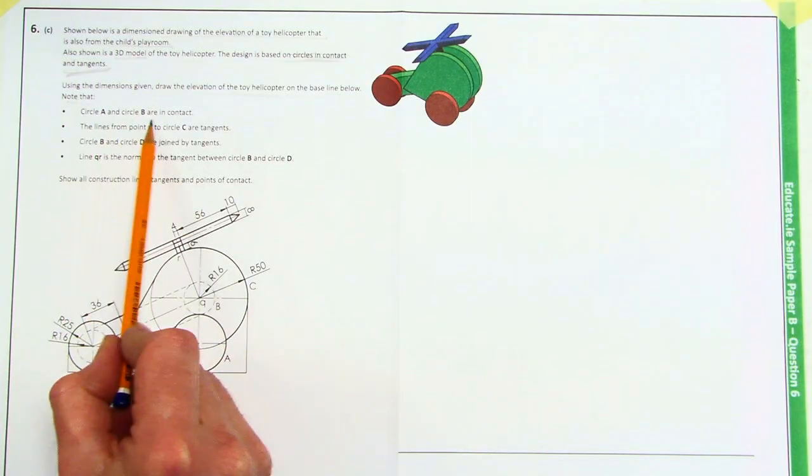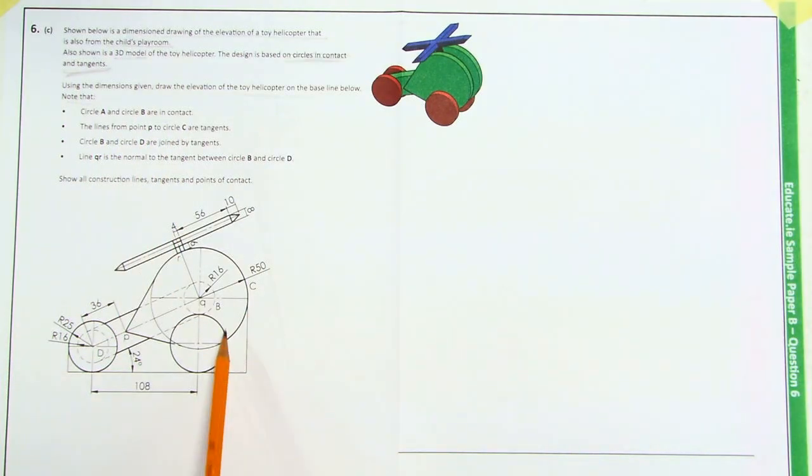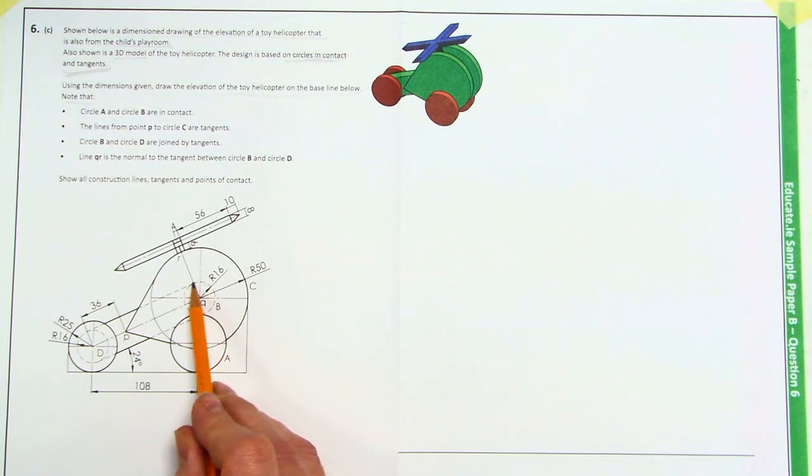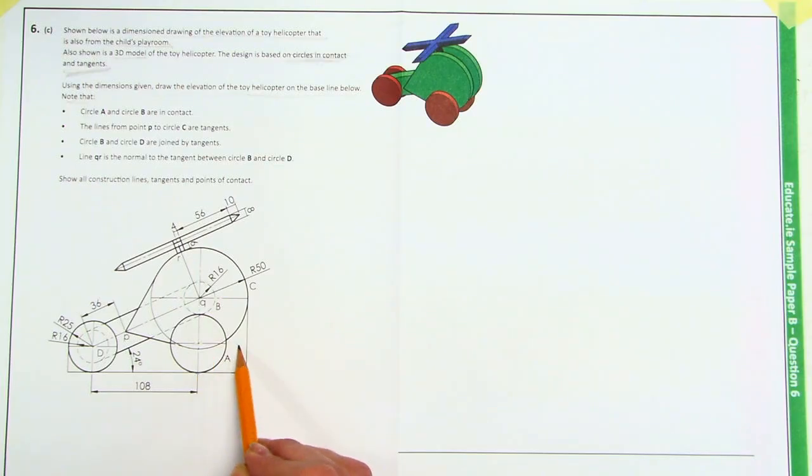Note that circle A and circle B are in contact. Simply, right, we have to figure out how we're going to get that there. We'll probably draw circle B and then bisect whatever distance is left here. And that'll get us the center for this circle A, because we're not given a dimension for that circle.